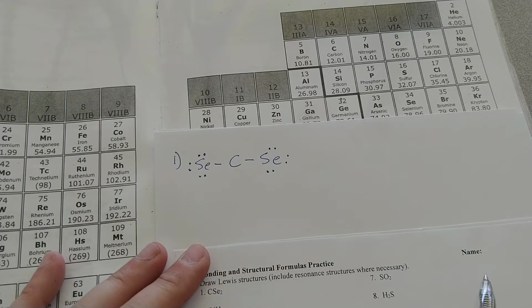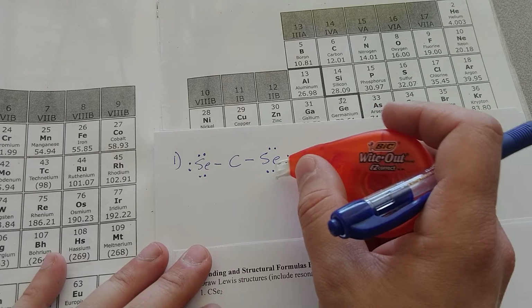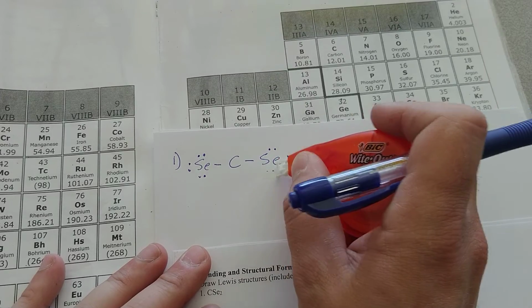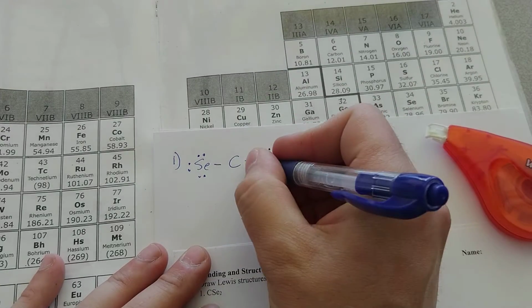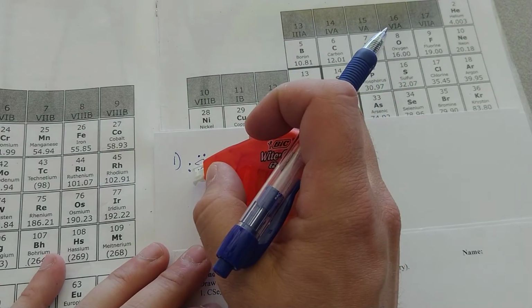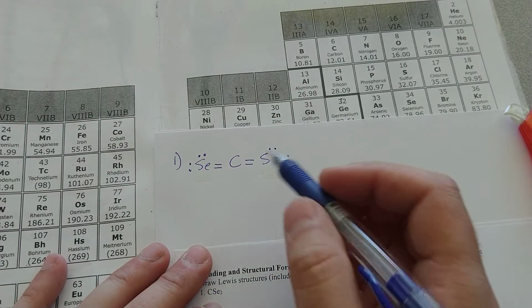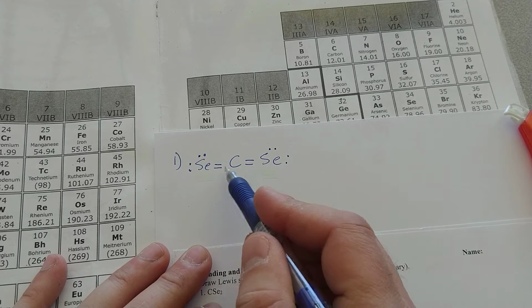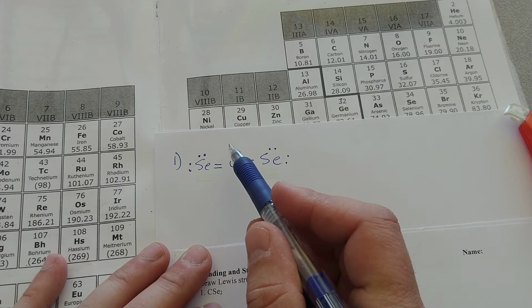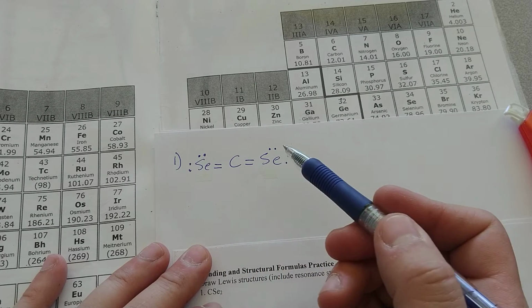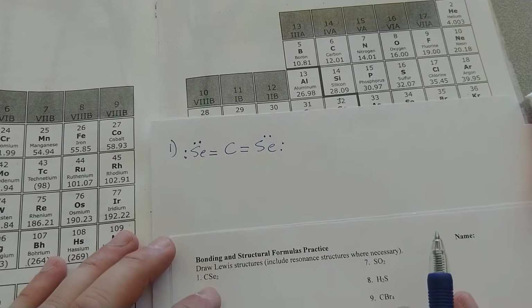So what we're going to have to do is make some double bonds. We're going to take one of these pairs off of selenium and share it with carbon, and then take another pair off the other selenium and share it with carbon. And because we can make 2 double bonds instead of a triple bond, that's always preferable. You don't want to make triple bonds unless you don't have a choice.